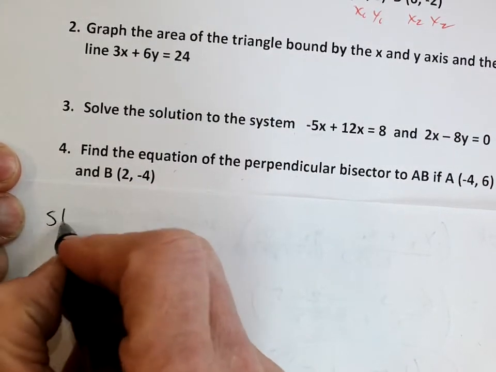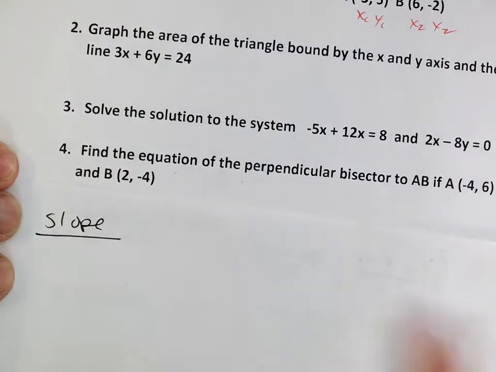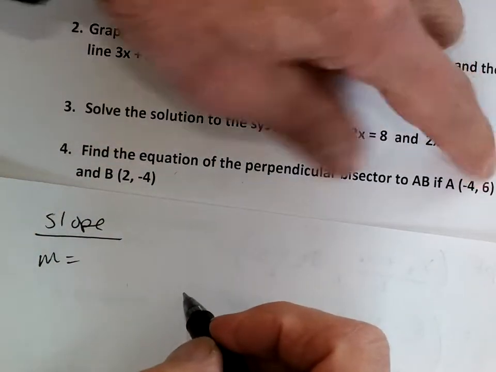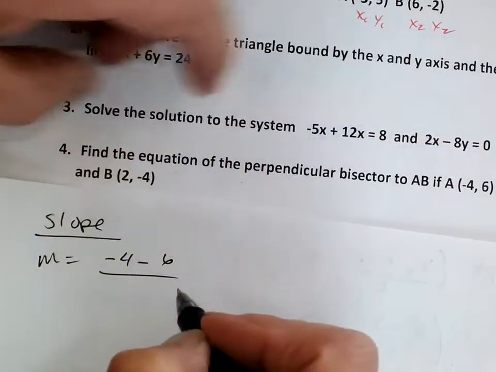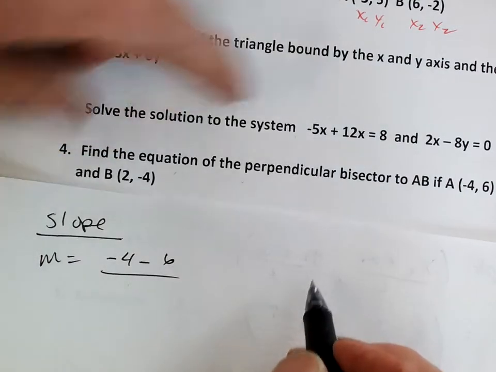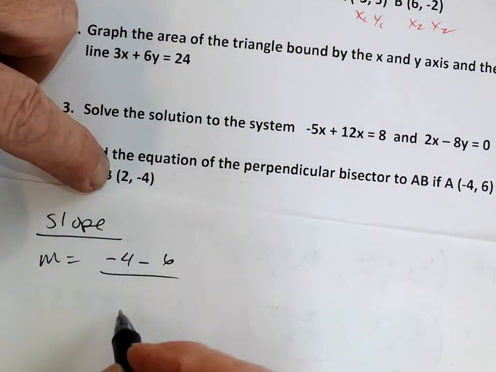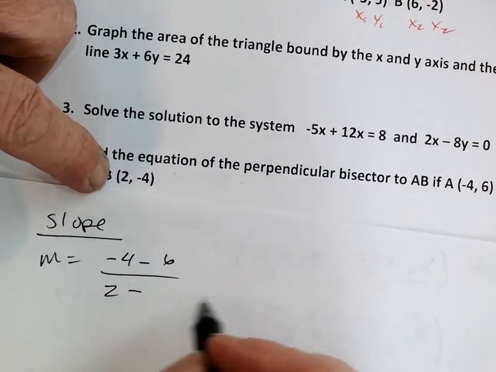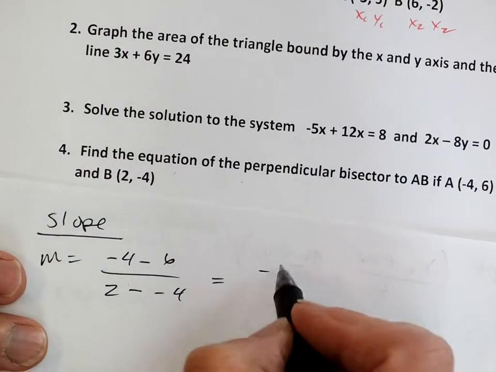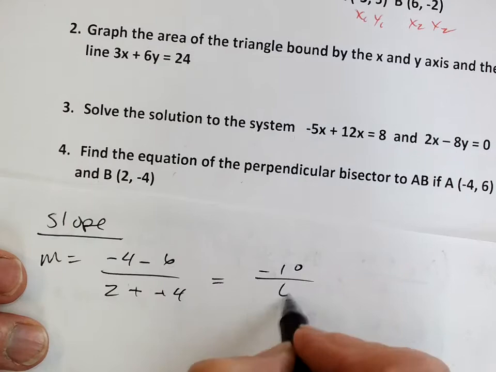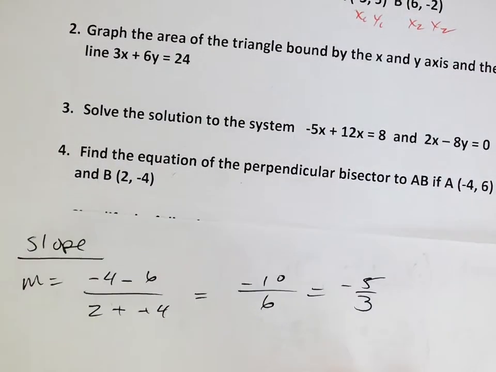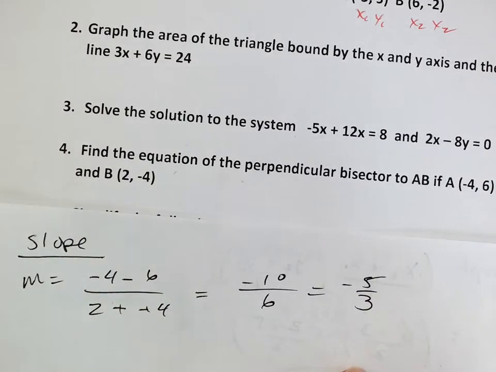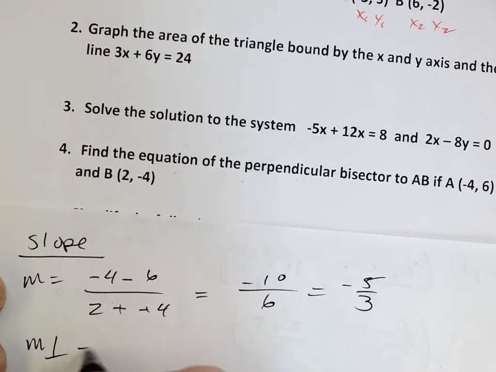So first thing I want to do is find slope. I'm going to take the slope, y2 minus y1 over x2 minus x1, which is 2 minus 4... makes a negative 10 over 6, which reduces to a negative 5/3. Now I want the opposite of that slope, so I need a 3/5. So the perpendicular slope is going to be a positive 3/5.